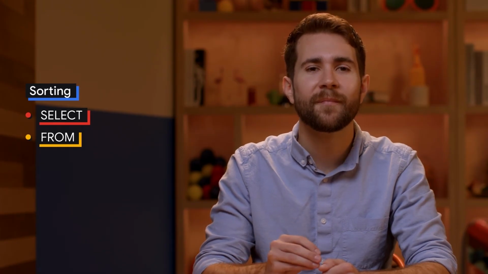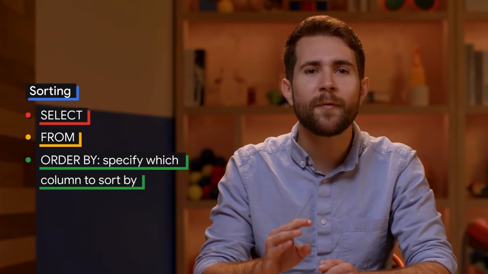To sort data, use the same first 2 statements, select and from, to identify the column of data to be retrieved. Then, the order by statement specifies which column to sort by. Order by will automatically sort in ascending order. If the DESC command is added, order by will then sort in descending order.